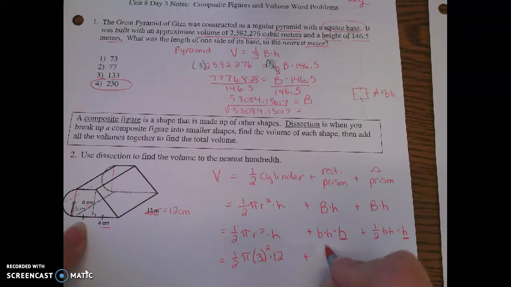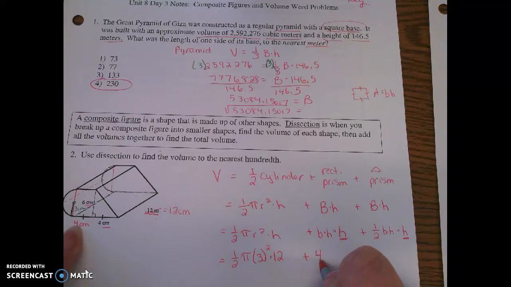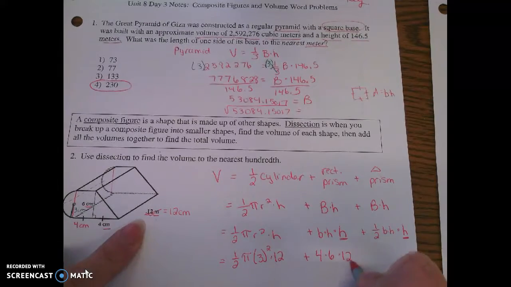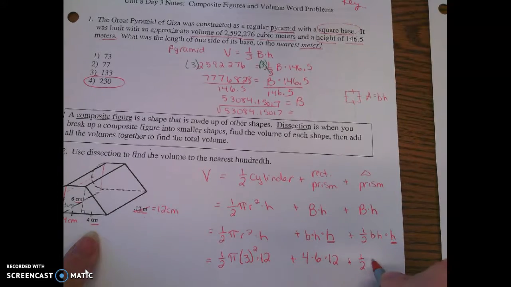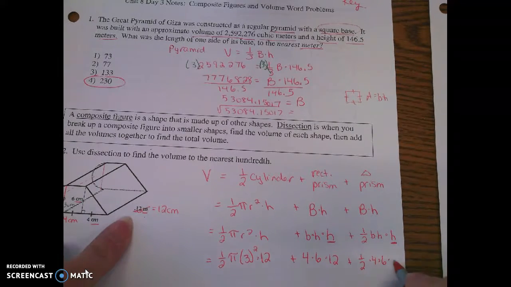Alright, this shape in the middle, it is a rectangle, so I need this number times that number. I have 6. I'm noticing a tick mark here and a tick mark there. That means they're congruent, so that one's 4 centimeters. So I have this base 4 times this height 6 of the rectangle, and then I need to multiply by the height of the entire prism, which is my 12. And then for my triangle, I need the formula 1/2. I need the base of this triangle, which is 4. I need the height of that triangle, which is 6. And then the height of the whole prism, which is 12.